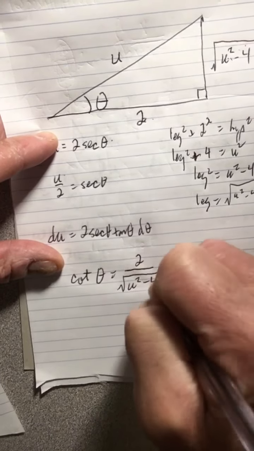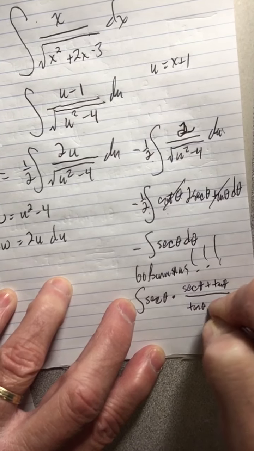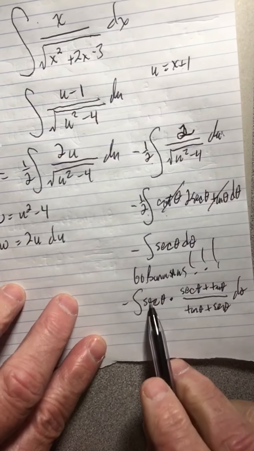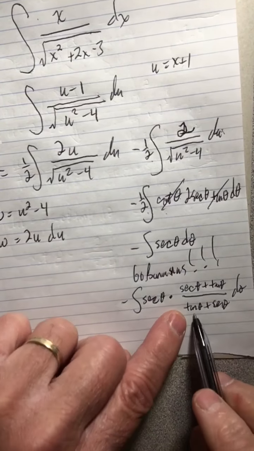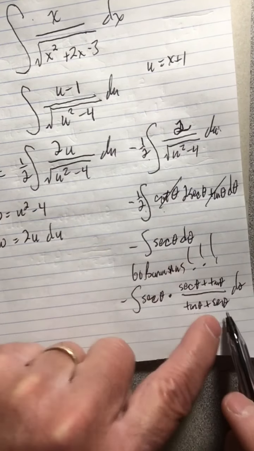Did I spell bananas right? Go bananas. Multiply by just a freaky, crazy circus trick 1. I don't know if y'all remember this, but we did it in class. You can multiply by sec theta plus tan theta over itself. Tan theta plus sec theta. Change the order down here. Because now when I distribute the sec, I get secant squared. Oh, guess what the derivative of tangent is? It's secant squared. And then I get secant times the tan. Guess what the derivative of secant is?